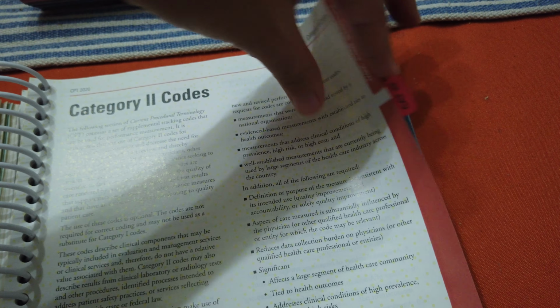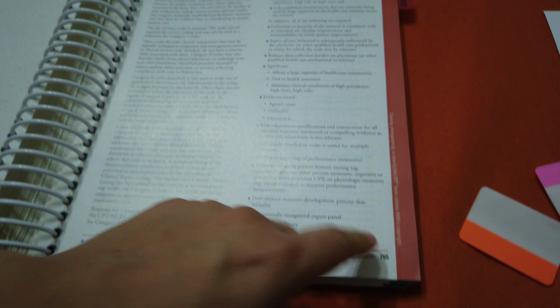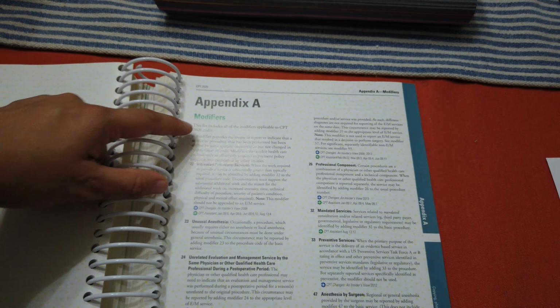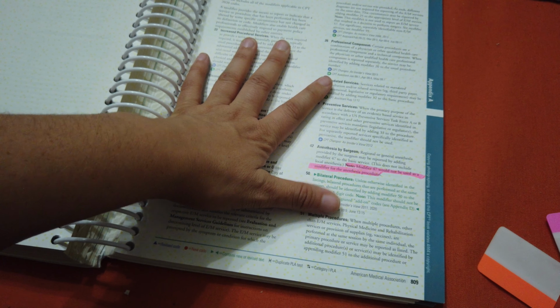Here you have tabs that have category 2 and category 3. There are 2 classifications here. Okay, so category 1 starts on page 755. So I would tab that. Okay, and then your category 3 codes start on page 776. All right, and then after this section, you have your appendix. There are only 2 appendices that I feel are important for your CPC exam, okay? Appendix A, page 809. You might want to tab this one too.